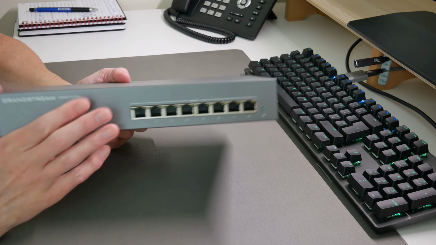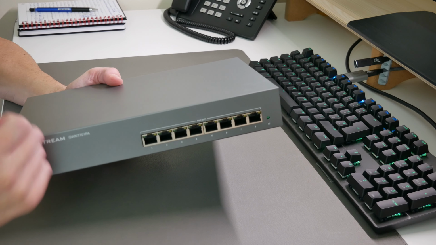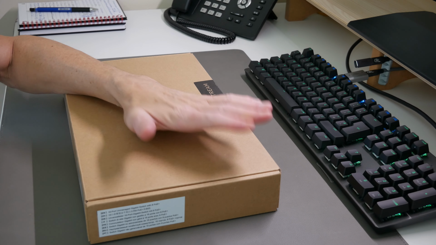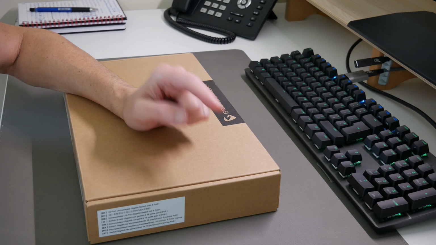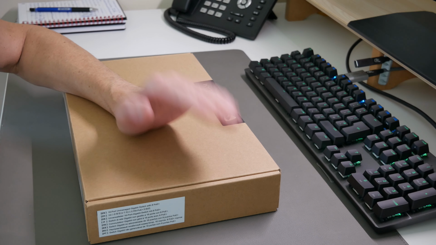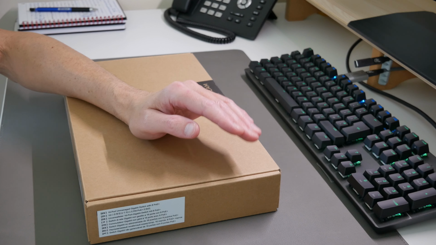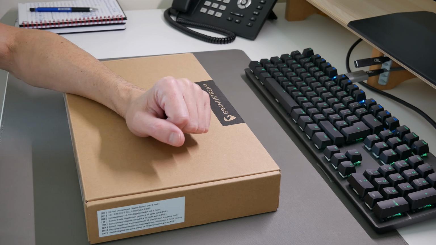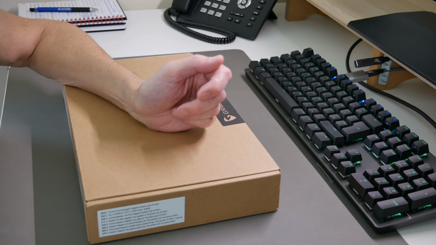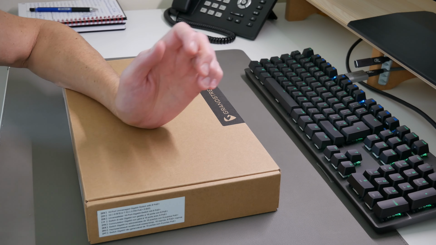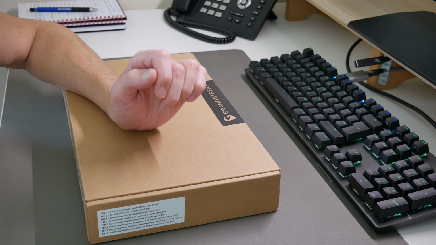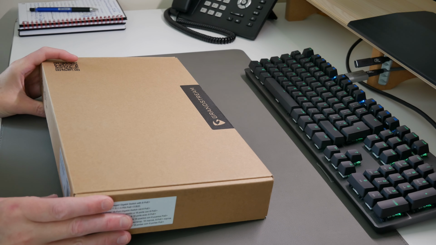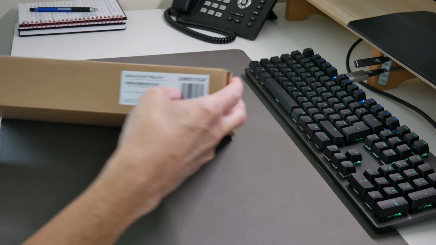So we'll put this to one side and then take a look at the 4th switch that Grandstream have sent me. Now just before we move on to this 4th switch, I should have said that the GWN 7701PA, which I've just shown you, is currently priced in the UK at around £61 sterling. So again, that's very economical for an unmanaged switch, and with 8 ports as well, and all of them being gigabit.